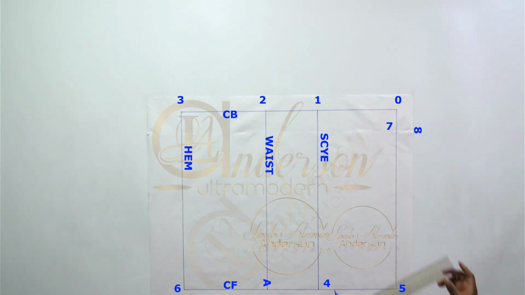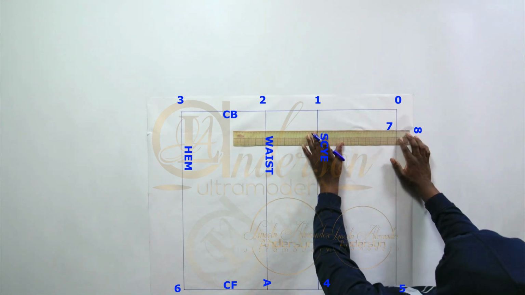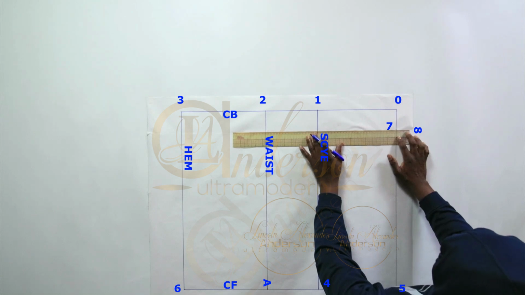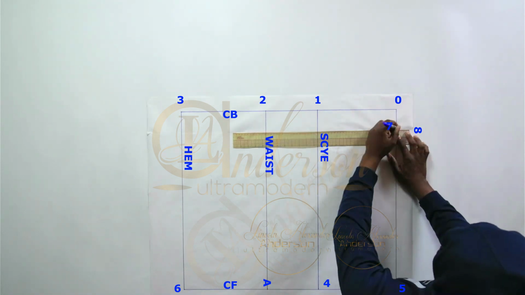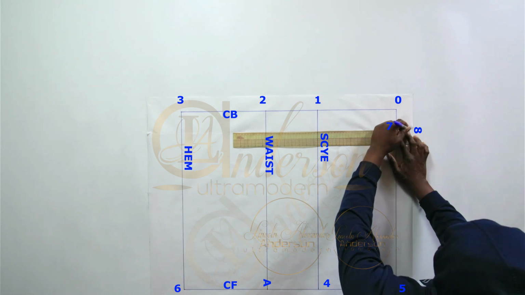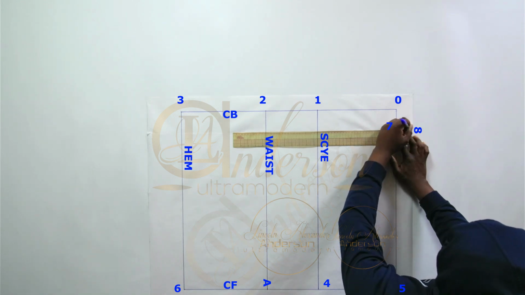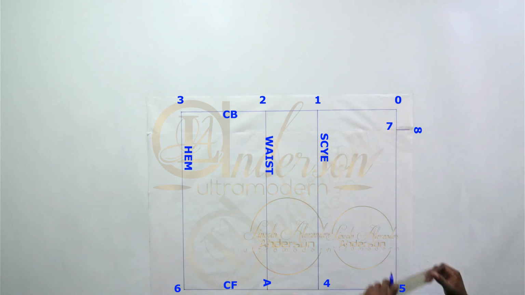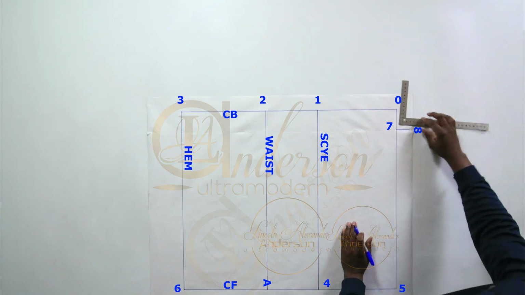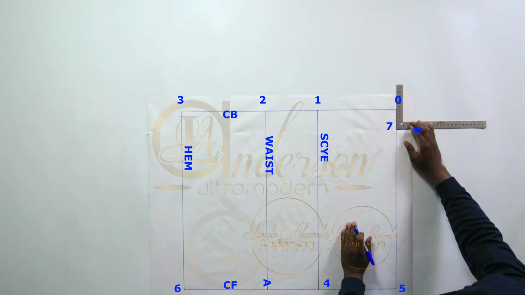And we're going to square up from 7 to 8, 4.5 centimeters. So we're going to bisect 780.